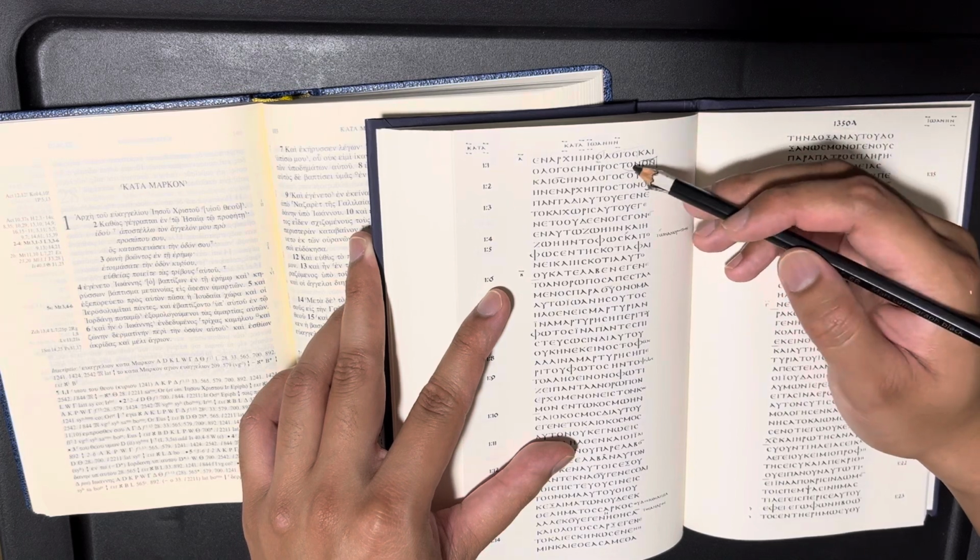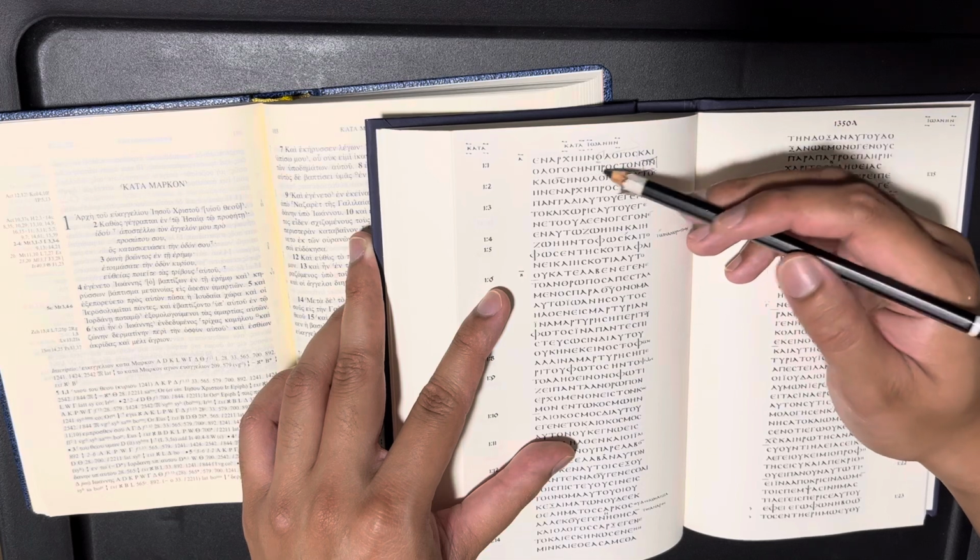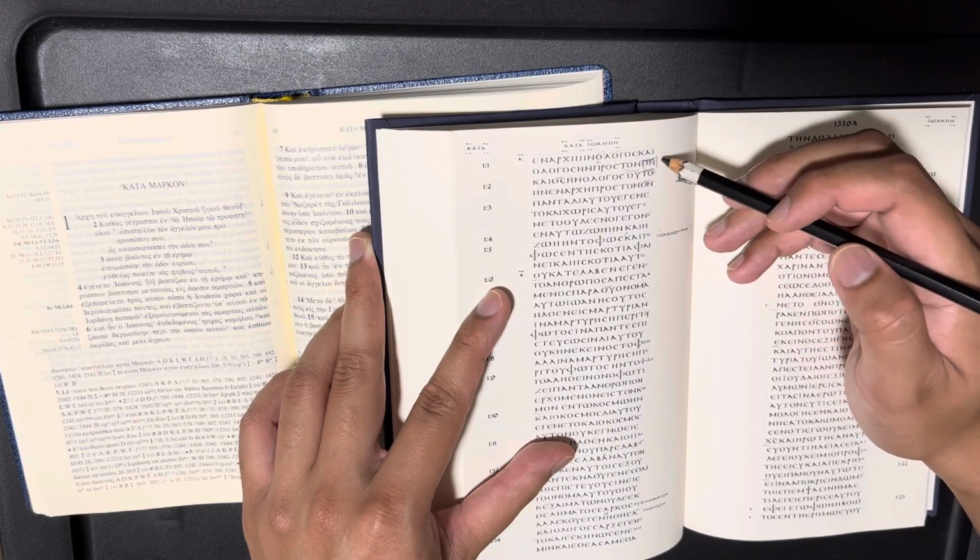Ton theon, the definite article, the God, was with God.